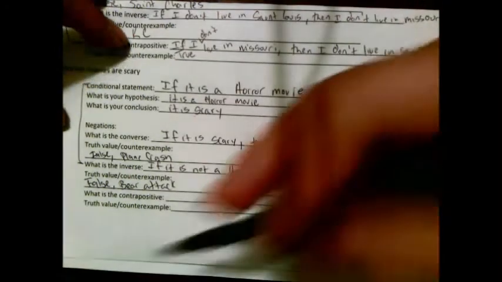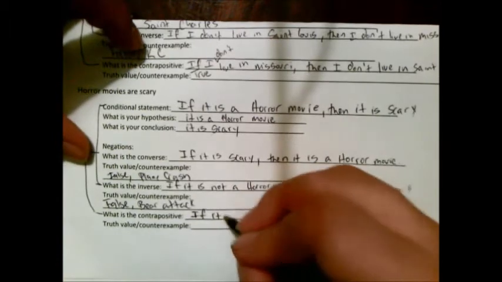Contrapositive, remember, goes with converse. So, if it is not scary, then it is not a horror movie.